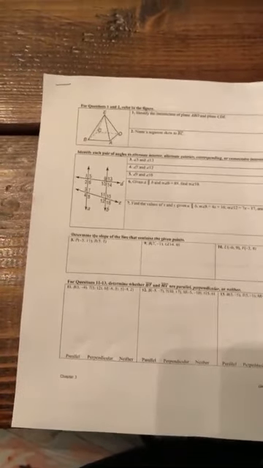Number 14 on what? Triangles? Triangles. 14, 12, triangles. All right, hold on. 14 triangles. Just let me know if I'm doing the right one. 14 and 12? All right, here we go.